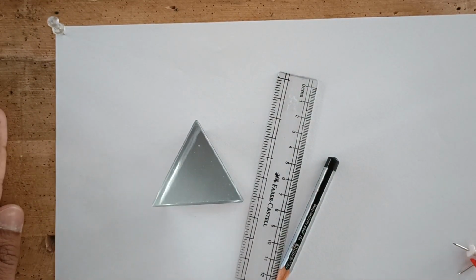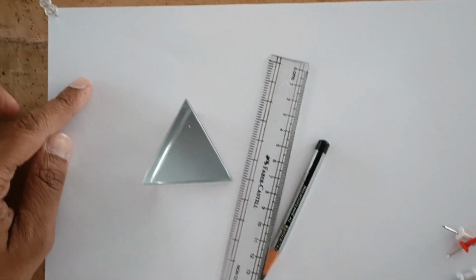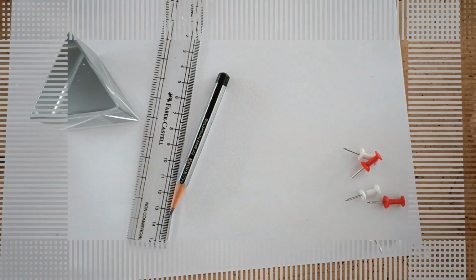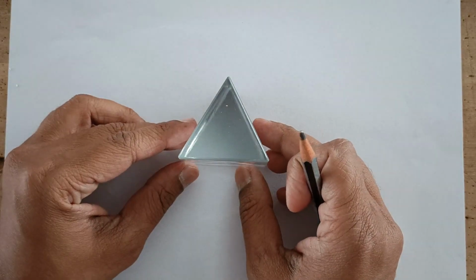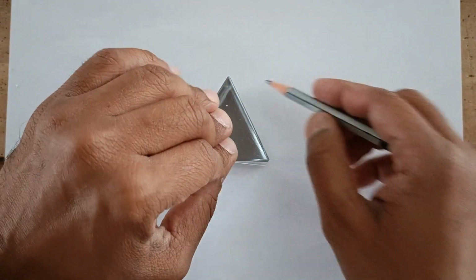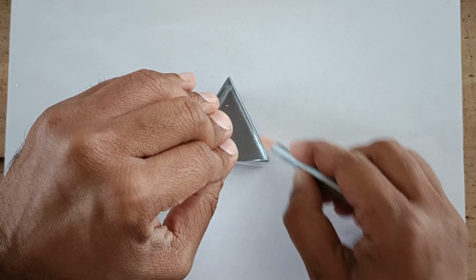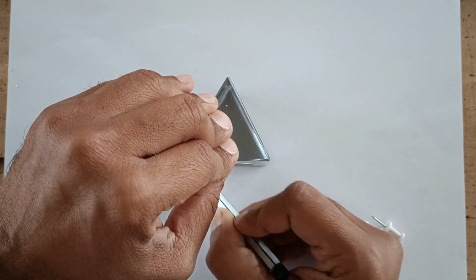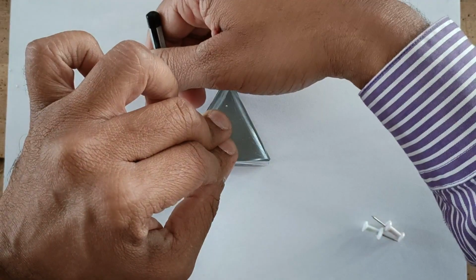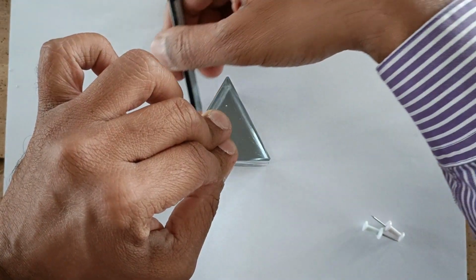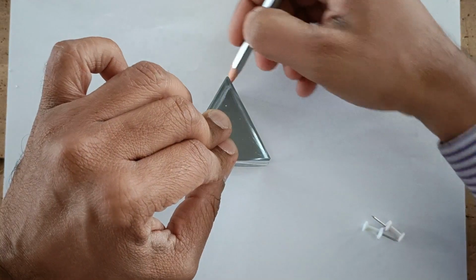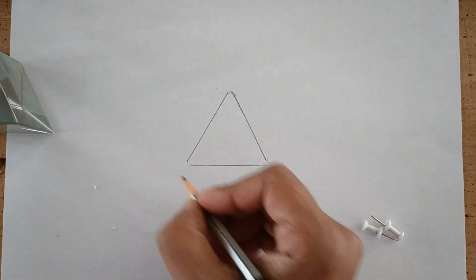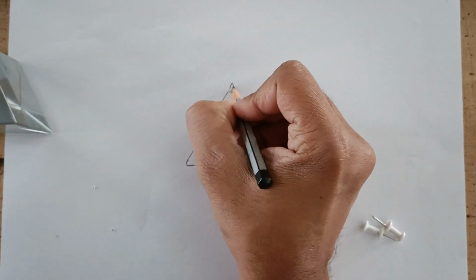Let's begin. Fix two pins on diagonally opposite corners of an A4 size paper placed on a wooden board. Place the prism on the center of the paper and mark its outline with a pencil. Label the prism as ABC.